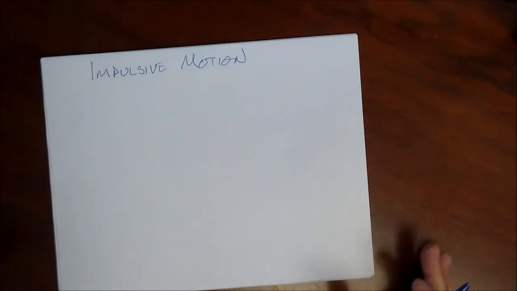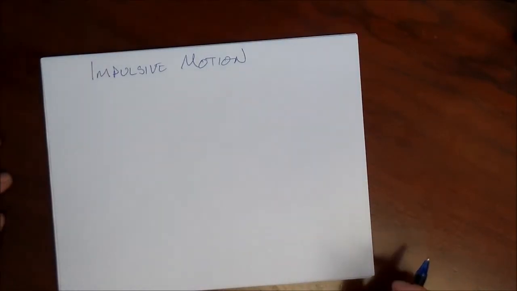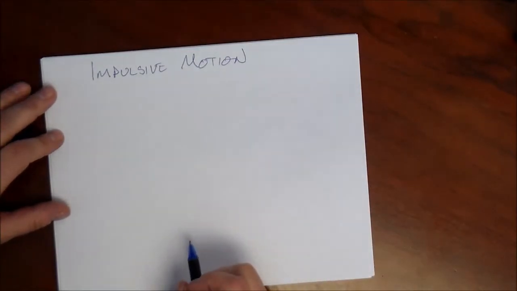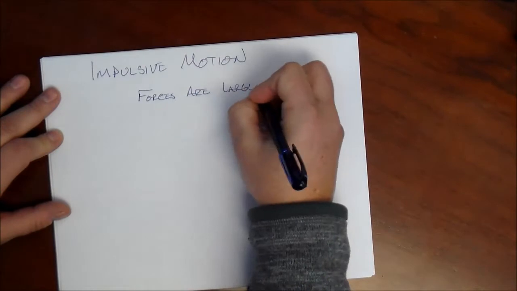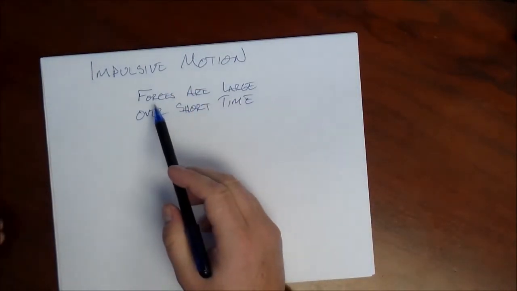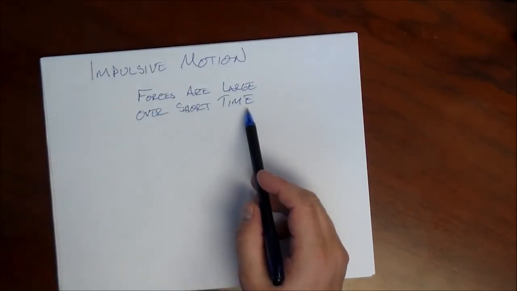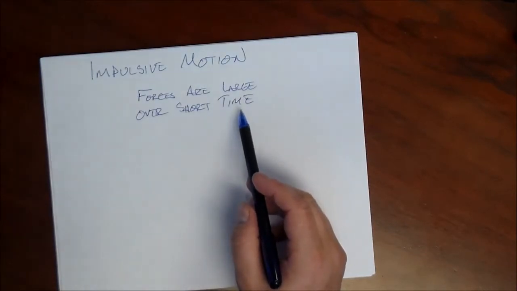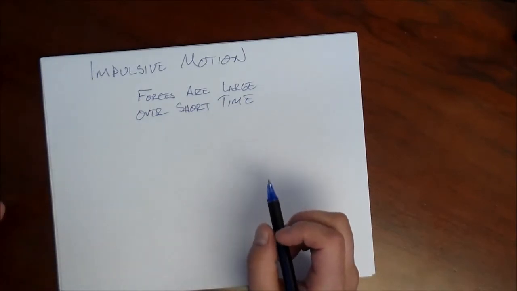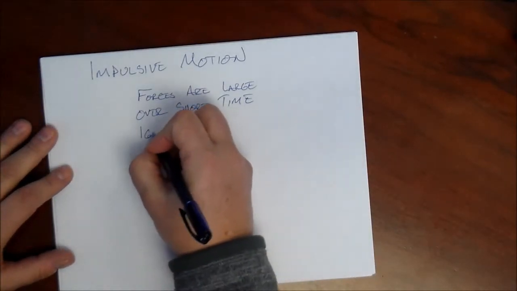Now, if we're in a situation where forces are very large and happen over a very short period of time, for example, a bat hitting a baseball, then we call that impulsive motion. And one further thing is, if the forces are large, like a bat hitting a ball, the force between the bat and the ball is going to be quite large, and it happens over a short period of time. What we can do is, during that short time interval, neglect or ignore non-impulsive forces, or forces whose net impulse is much smaller, for example, gravity.